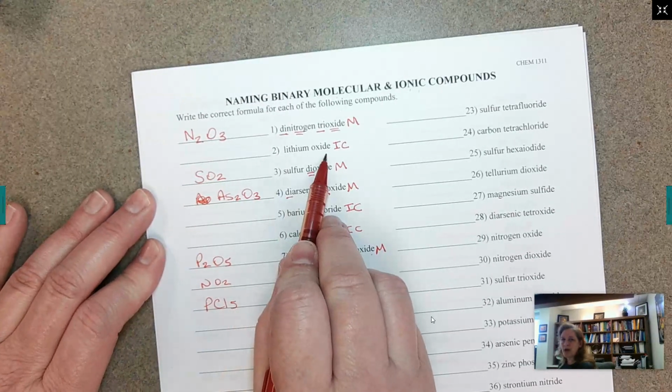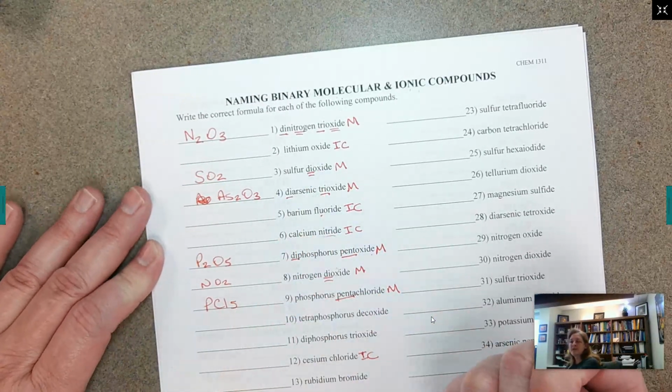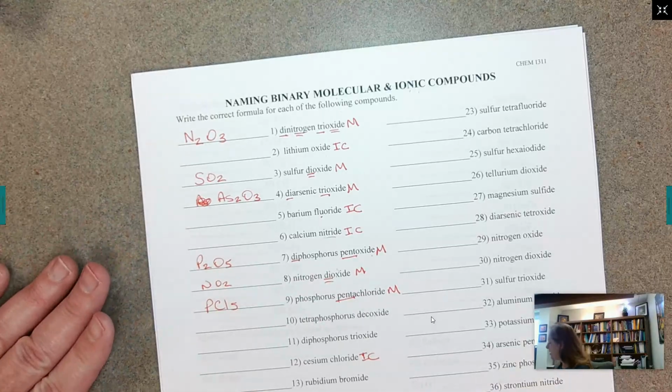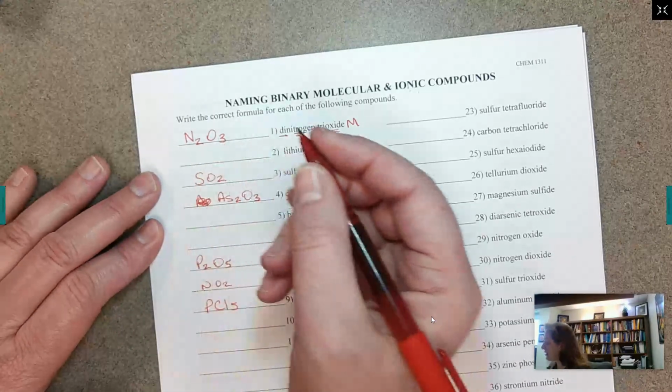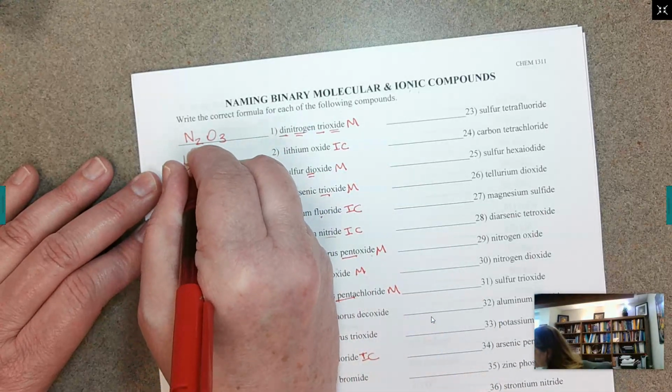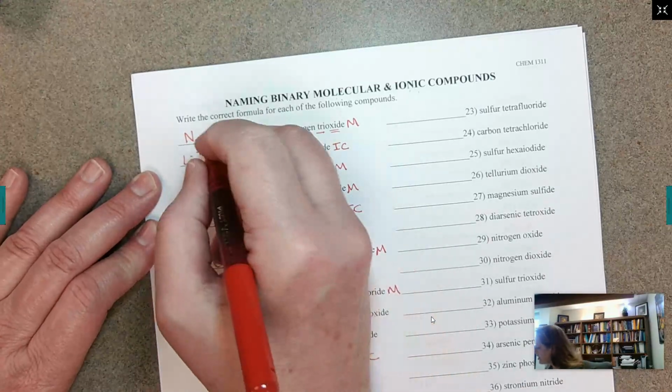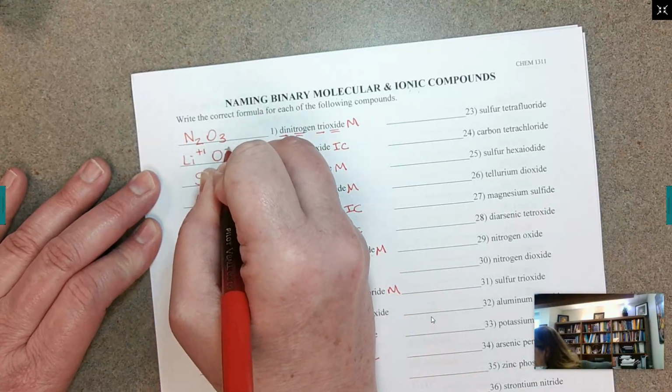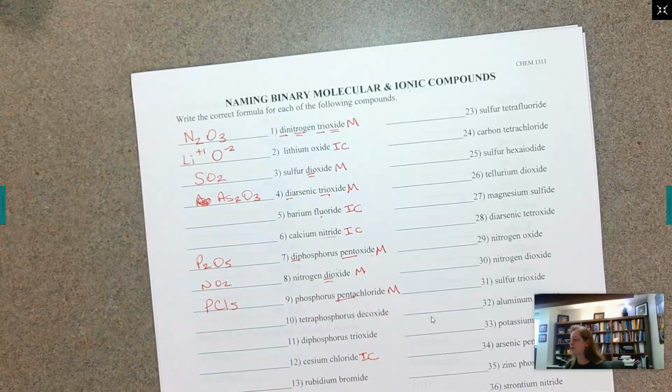Let's take a look at lithium oxide. So what you're going to do is look at the symbol and charge for lithium. If you notice, lithium is in the first column, so this is going to be Li with a +1 charge. And then oxygen is going to be O, and if you look at what column it's in, the -2 column.